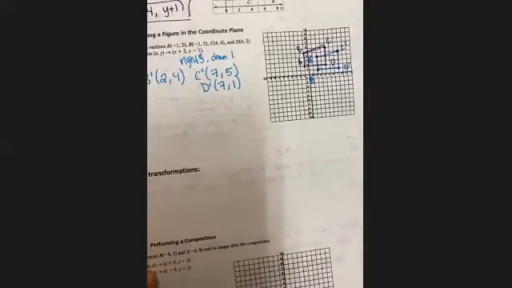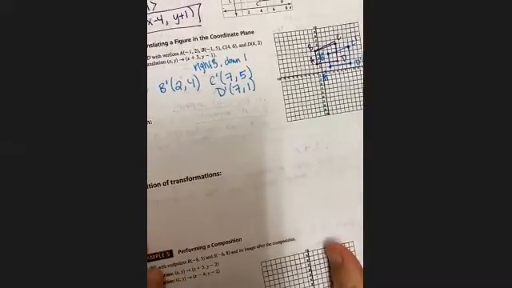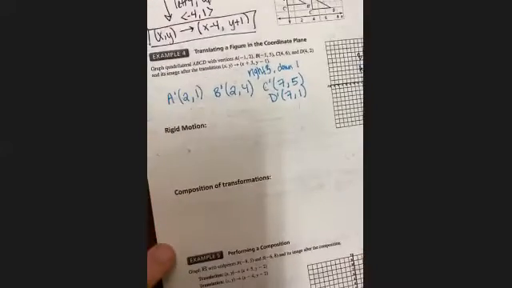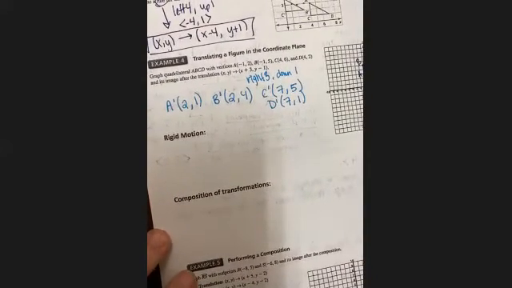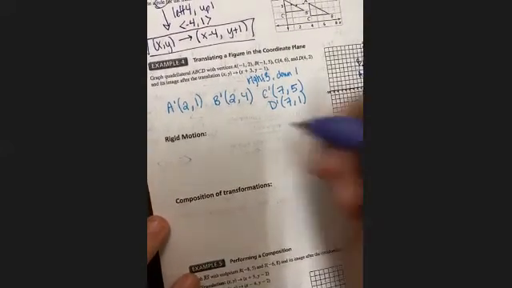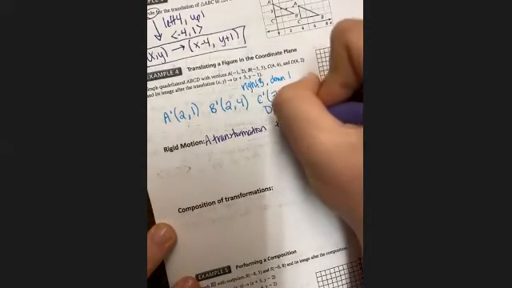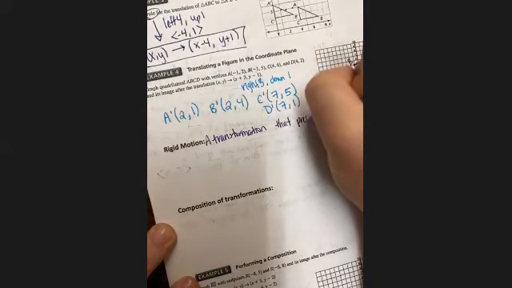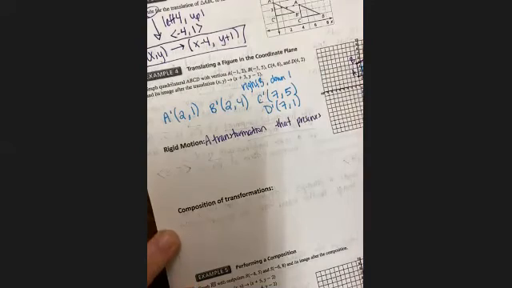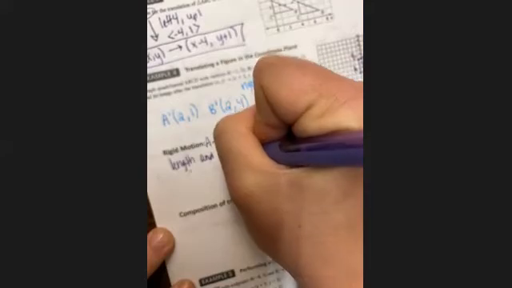A rigid motion is kind of what I was just describing, how you keep the same size and shape. It is a transformation that preserves length and angle measure.